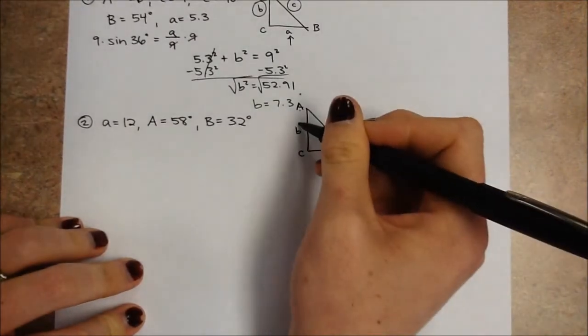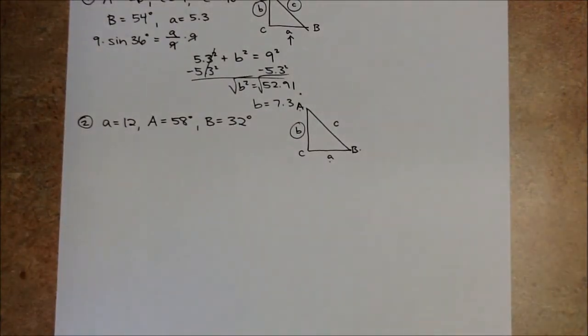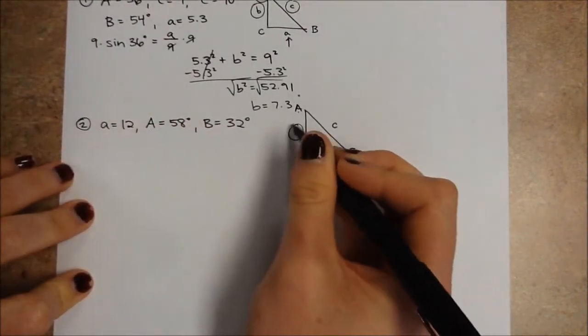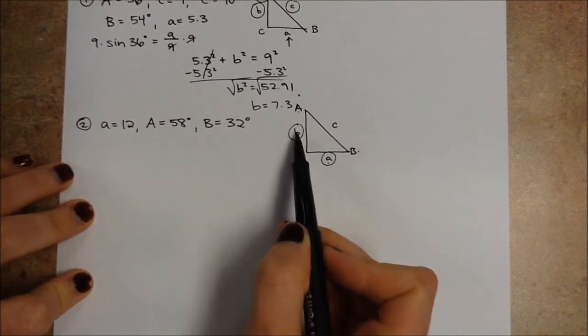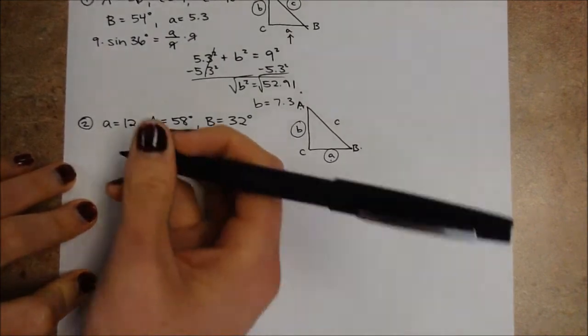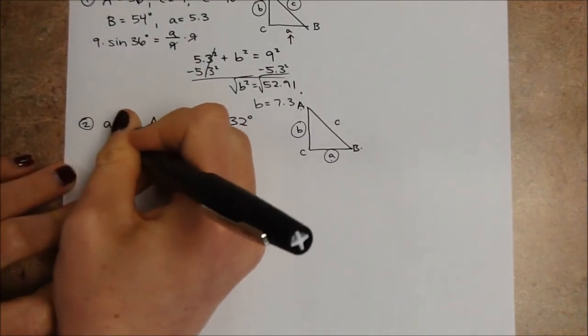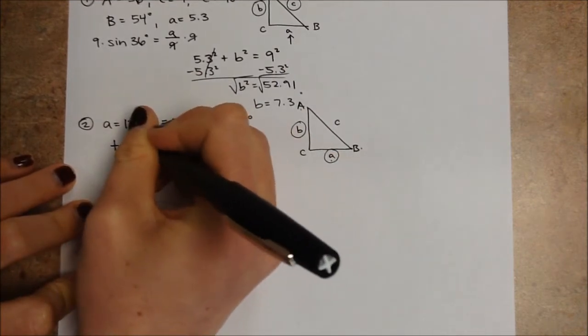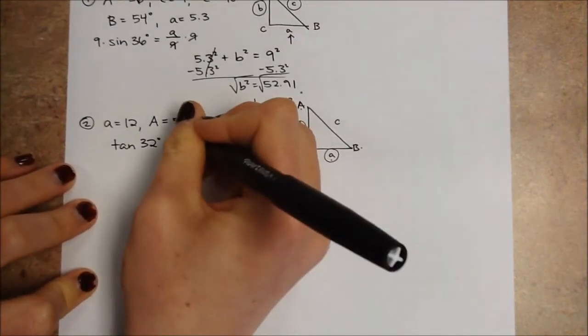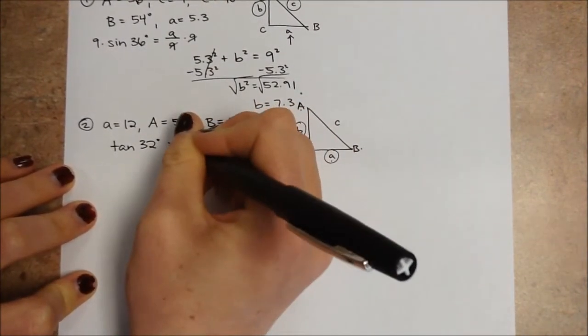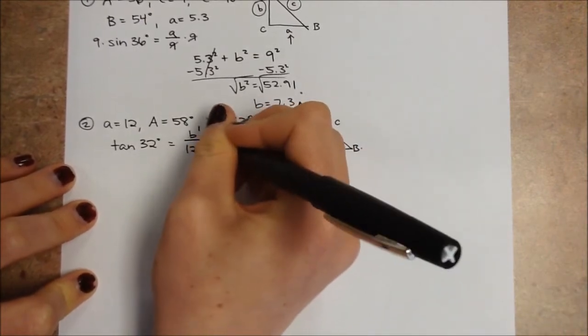Let's find this first. If we're trying to find B, you've got this one that you're looking for and this one that you have. In relation to this angle, this is the opposite and this is the adjacent. So we could use tangent. Tangent of B, B is 32 degrees. Now, I will note right here, this is not the only correct way to do this. There are plenty of correct ways you could do this. Tangent of 32 equals B over little a, which is 12, and then just multiply both sides by 12.